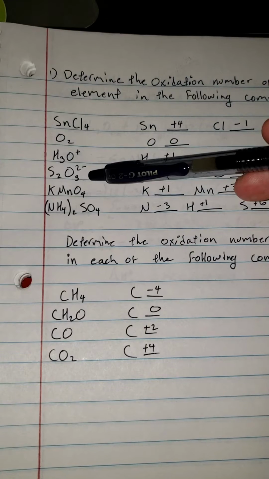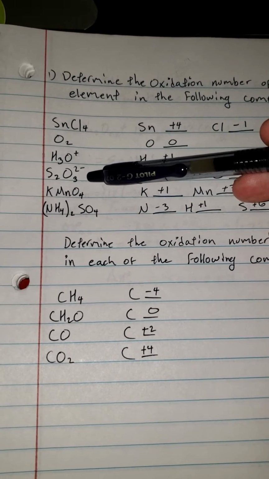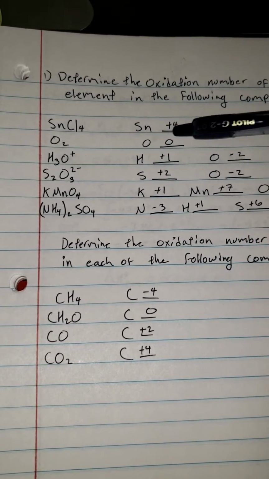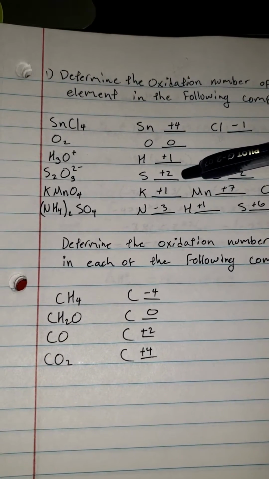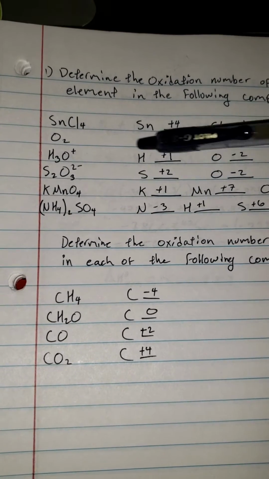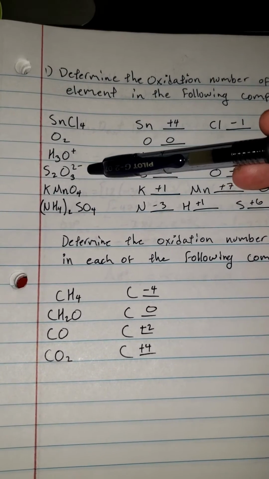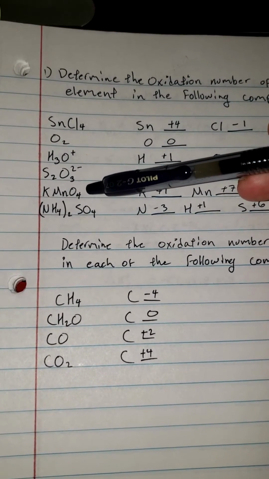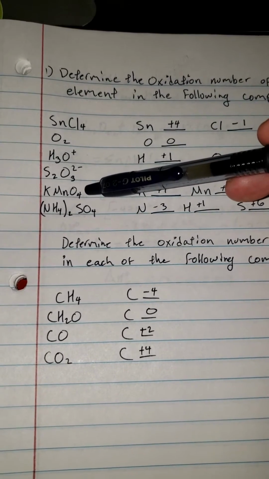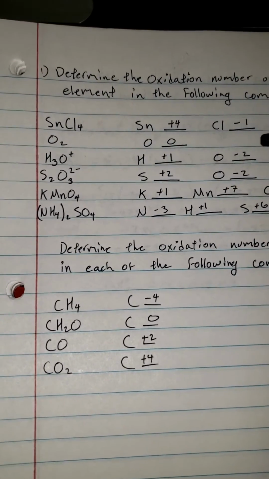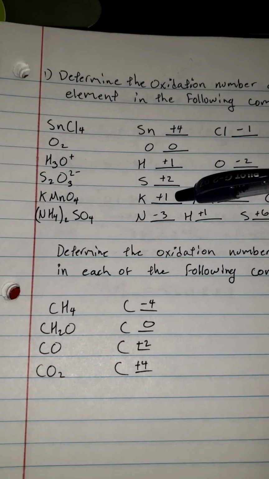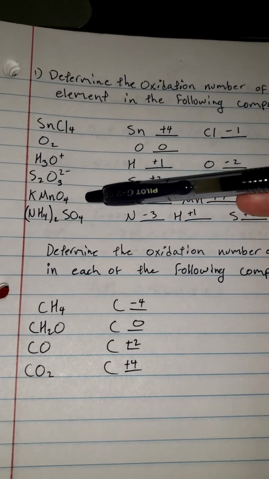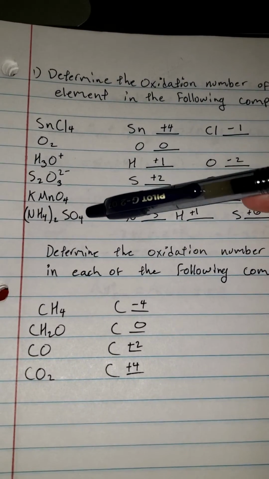We know that oxygen prefers -2, so times 3 would be -6, and that means each sulfur would have a charge of +2, giving the full compound a charge of -2. KMnO4, oxygen would have a total oxidation state of -8, K is +1, and then manganese would have +7 to have a compound charge of 0.